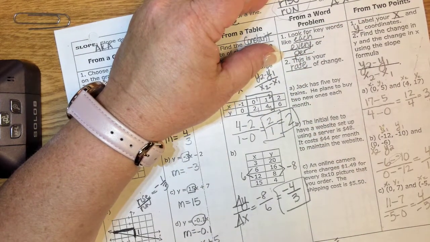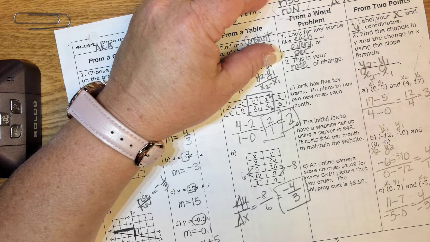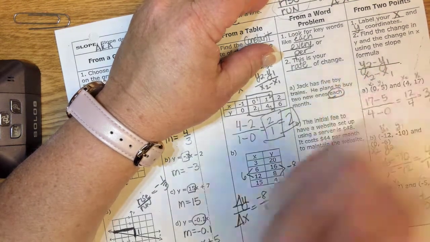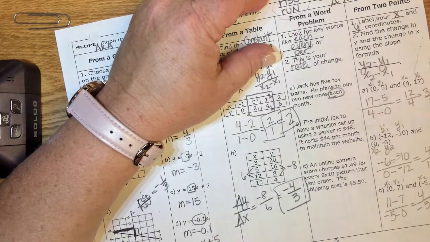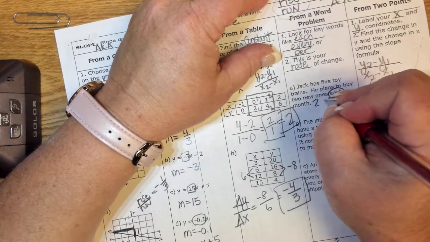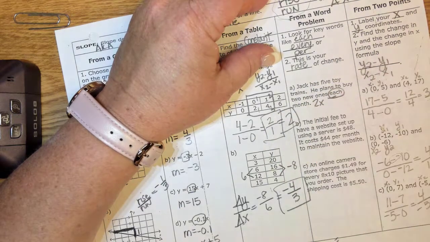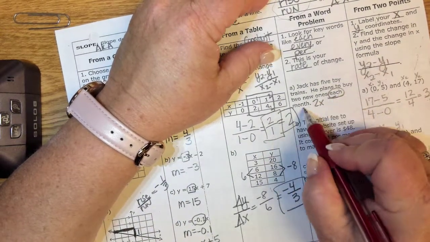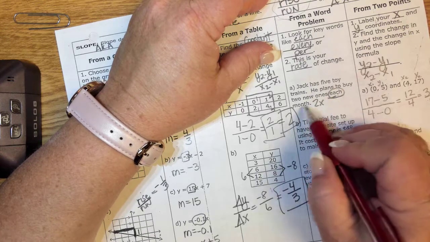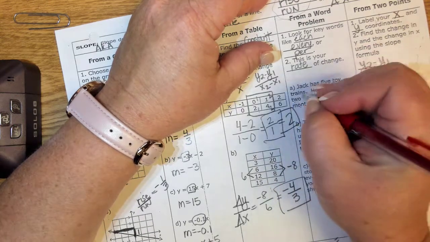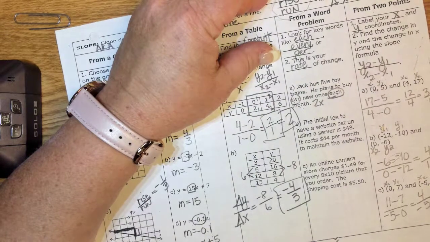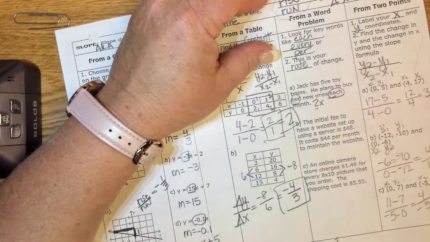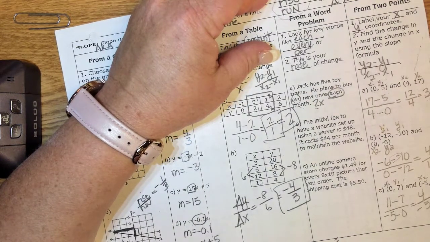Jack has 5 toy trains. He plans to buy 2 new ones each month. So what that's telling me is that I'm getting 2 each month. That each is indicating multiplication. Each month is my variable. I'm getting 2 new ones. Do you see how that works? Okay. So my slope here is 2. My rate of change is 2.